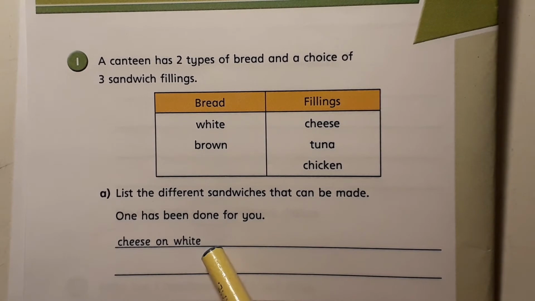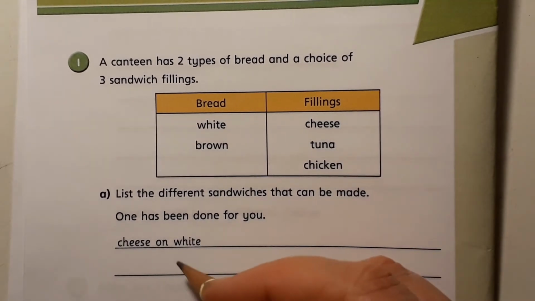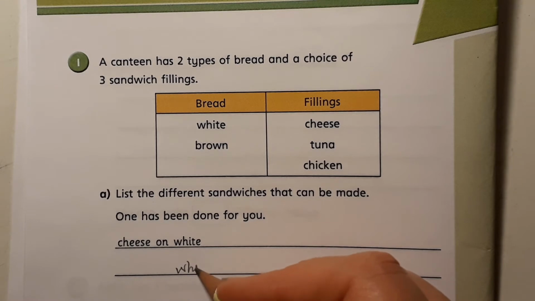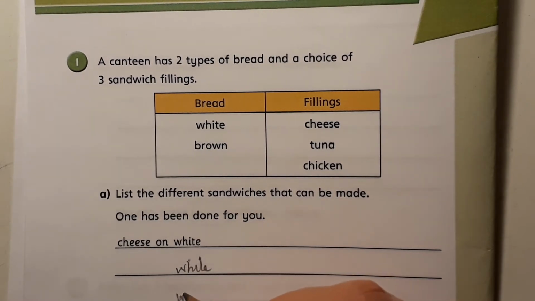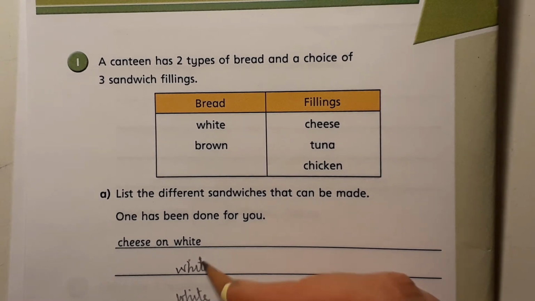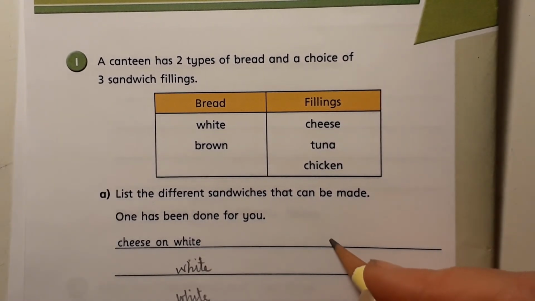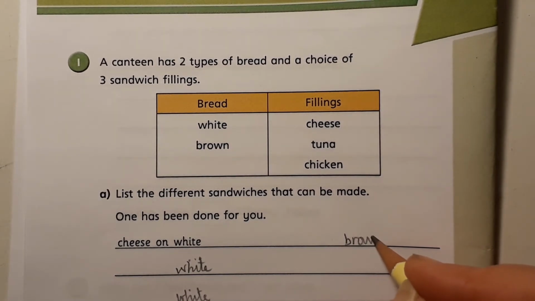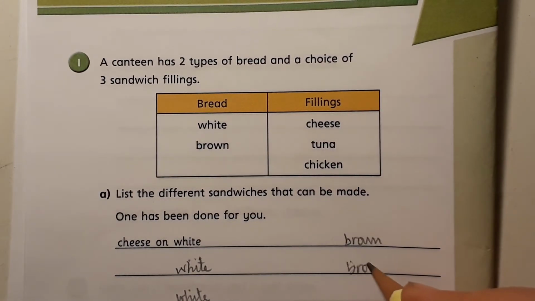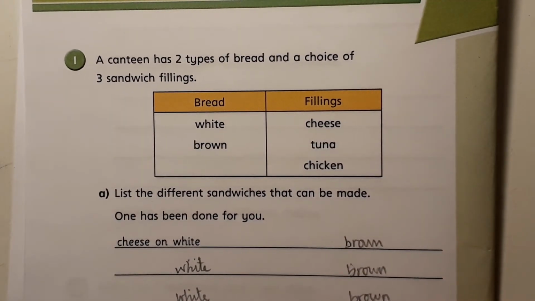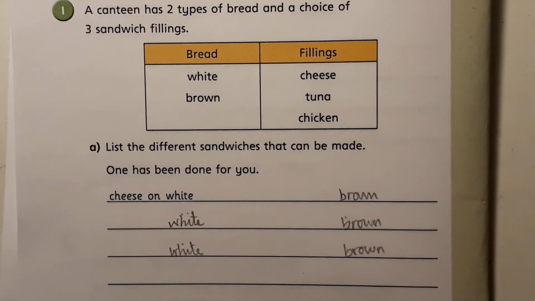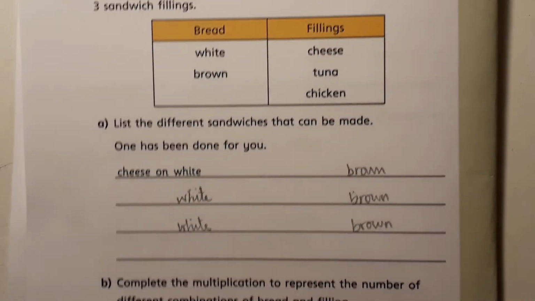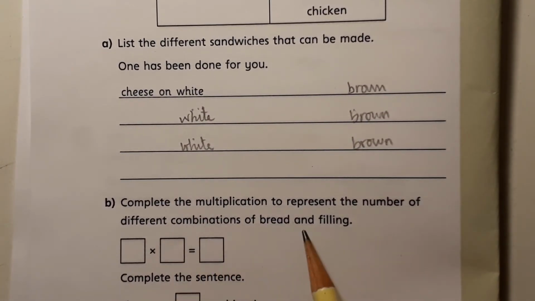So the first one is cheese on white, and I would go for the other white options as a list, and then on this side the 3 types of sandwiches that you can have with brown bread. I'm not going to do it all for you to model it, okay, so you can see there. Alright, and then it says complete the multiplication to represent the number of different combinations of bread and filling.